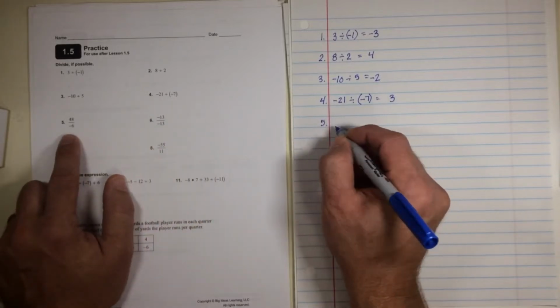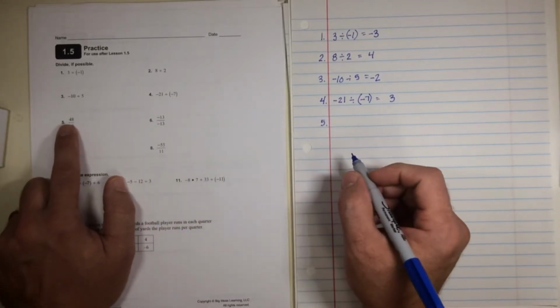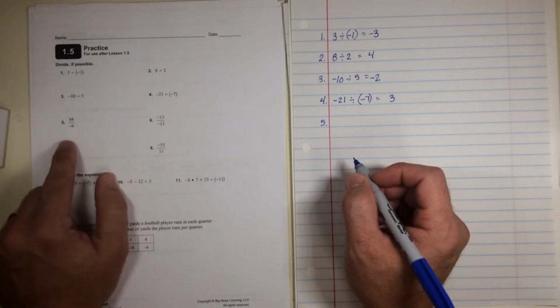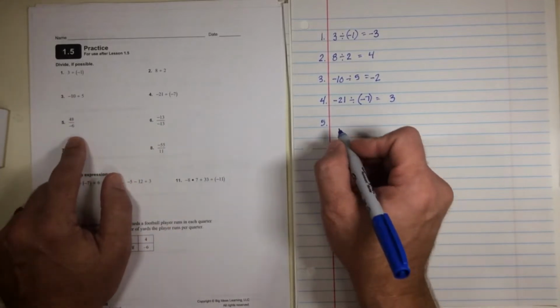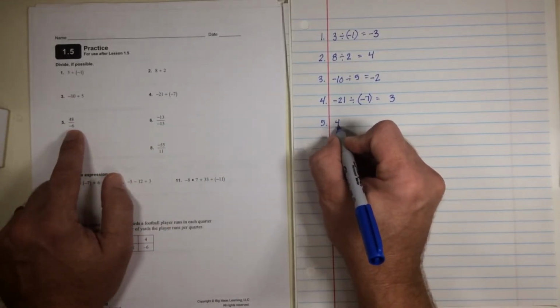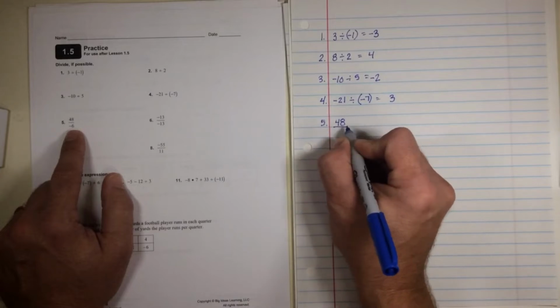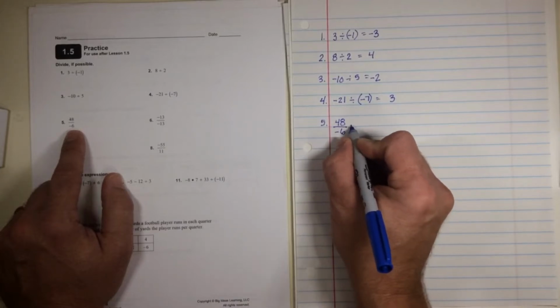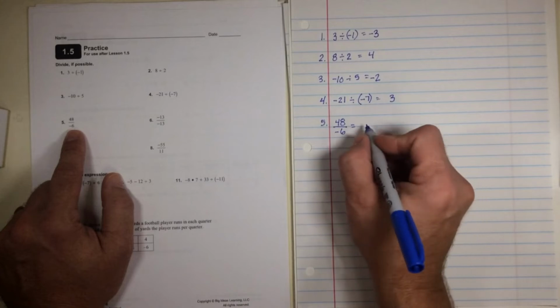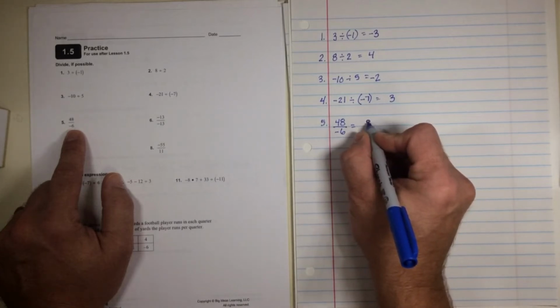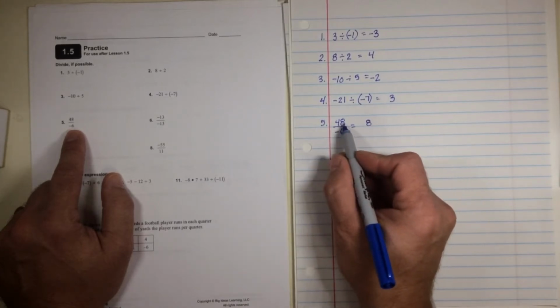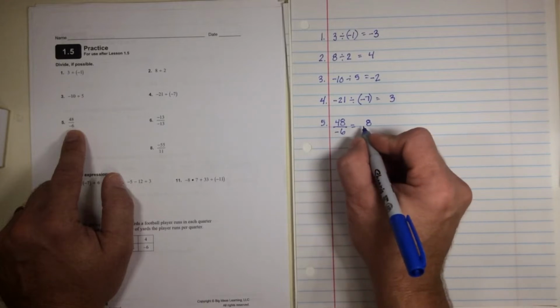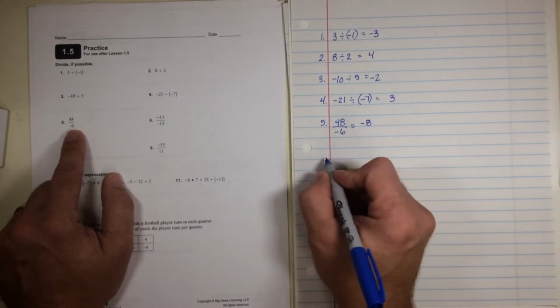Number 5. Now, this is just another way to show division. I know you already know that, but I'm just reminding you. So 48 divided by -6. 48 divided by 6 is 8. And one of each, a positive and a negative, so our answer is negative.